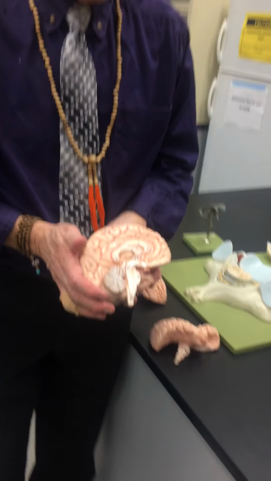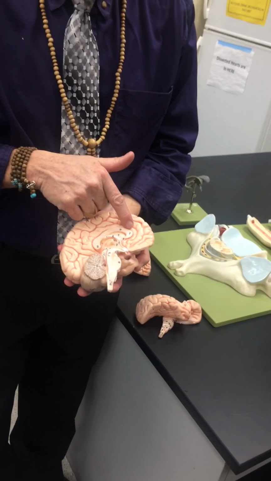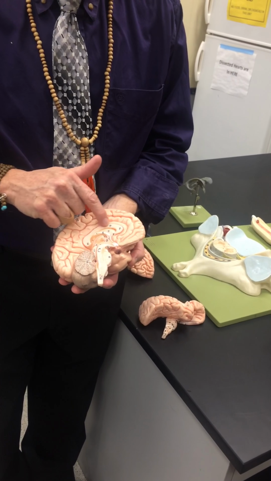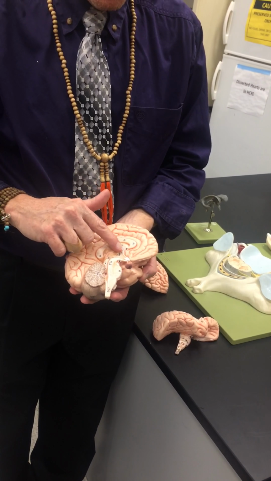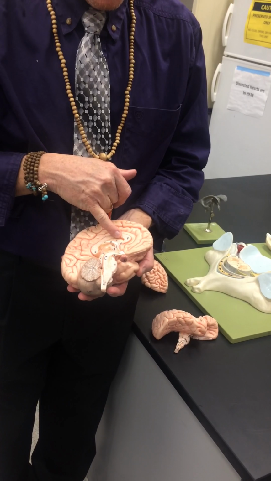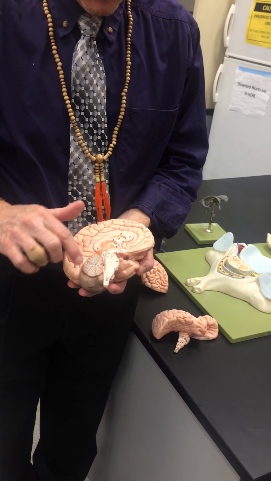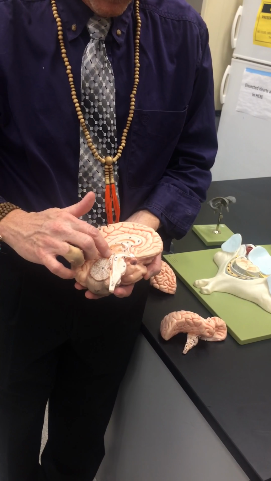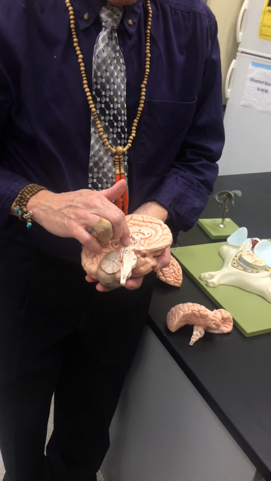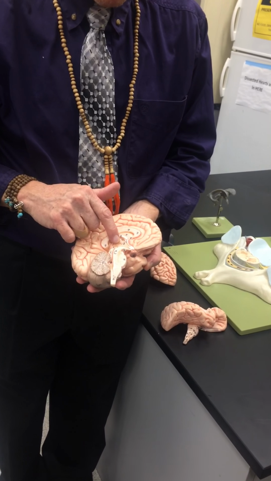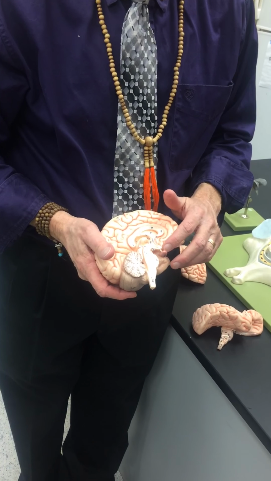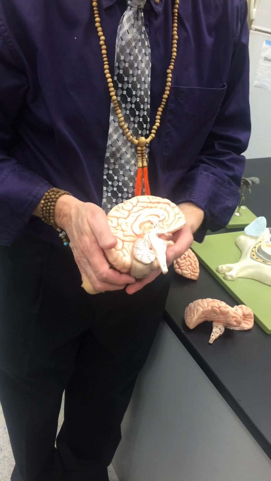On the sagittal section, we would note the cingulate gyrus of the limbic system, the corpus callosum, the fornix, and the lateral ventricle. We would then note the pineal in pink, the intermediate mass of the thalamus. To the anterior, it's the hypothalamus with the stalk and the pituitary.